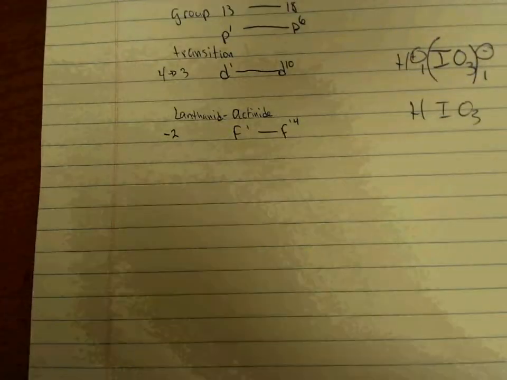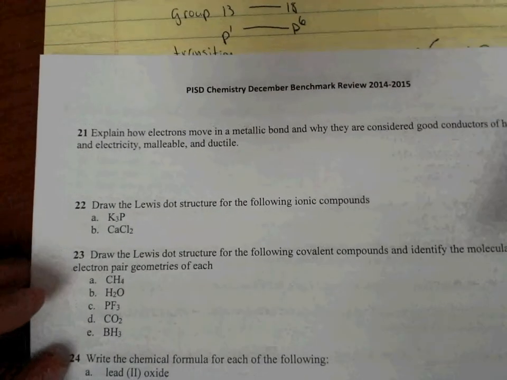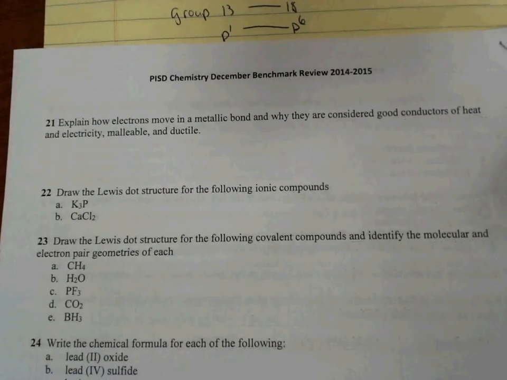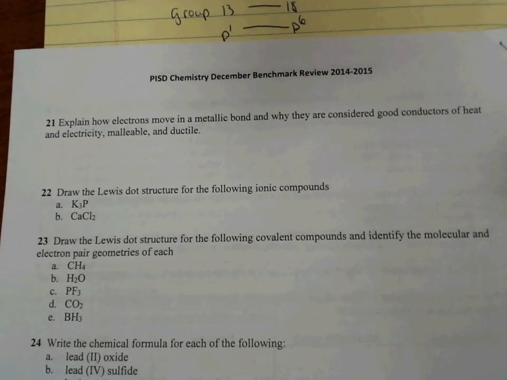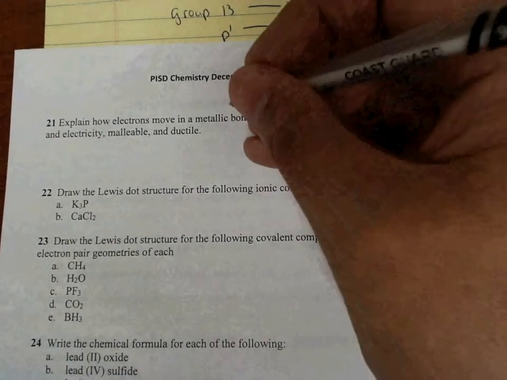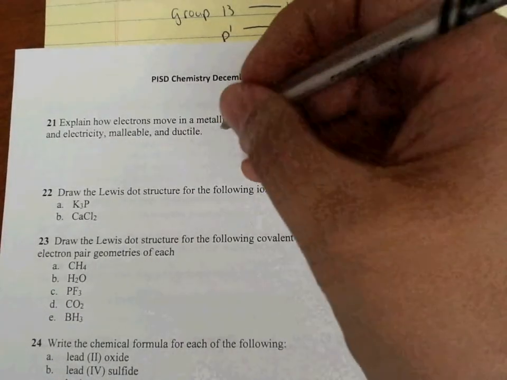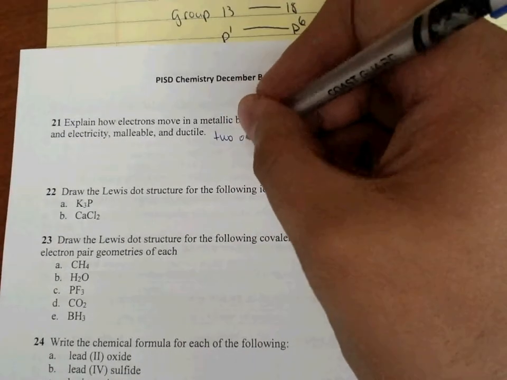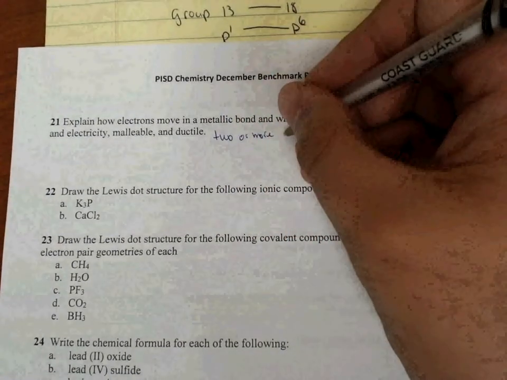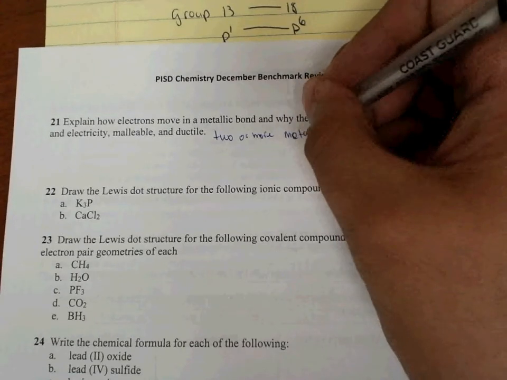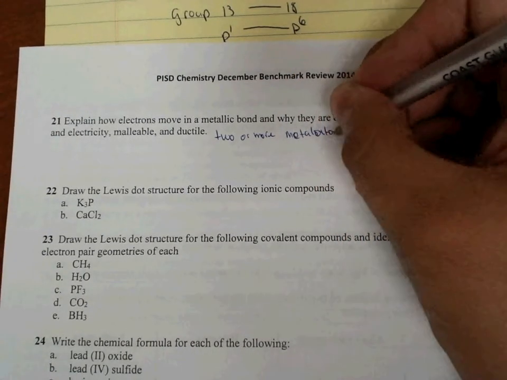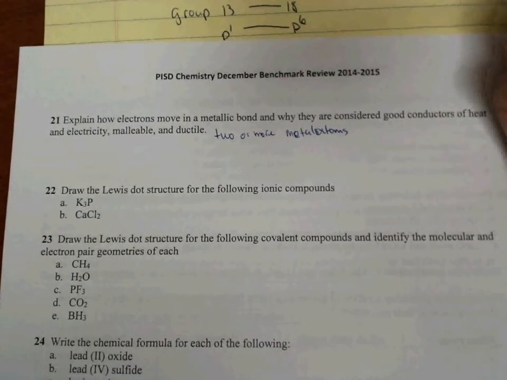Question 21. Explain how the electrons move in a metallic bond and why they are considered good conductors of heat, electricity, malleable, and ductile. Well, you must remember that metallic bonds are between two or more metals, metal atoms, I suppose, to be more proper.